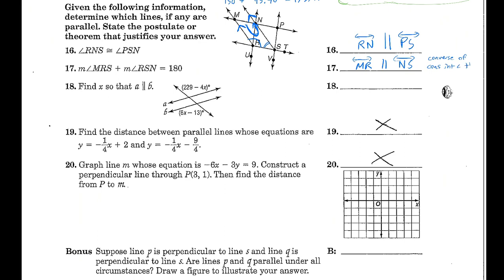interior angle theorem. This first one was alternate interior angle, but it was the converse. The converse is the one that says if angle relationship, then parallel. The original theorem was if lines are parallel, then we know angle stuff. So this is the converse of alternate interior angle theorem. Just separate those.